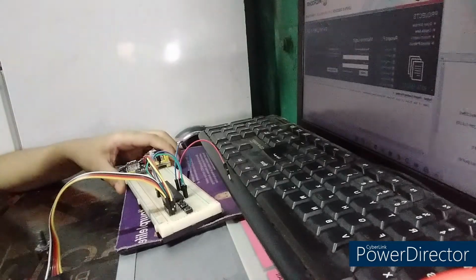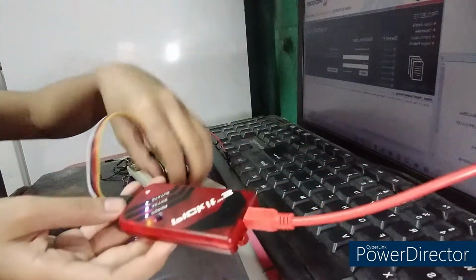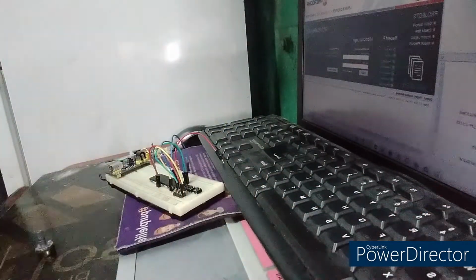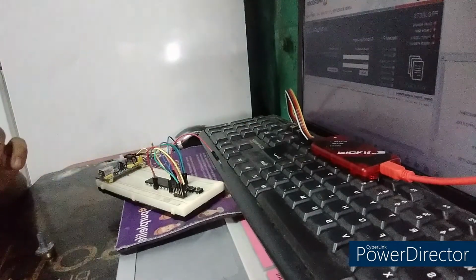So hi guys, we already connected our PK3 to our breadboard and to our computer. So now we should disconnect our PK3 here, turn off our USB cable and disconnect our PK3. So let's set it aside, and then we will be constructing our circuit.